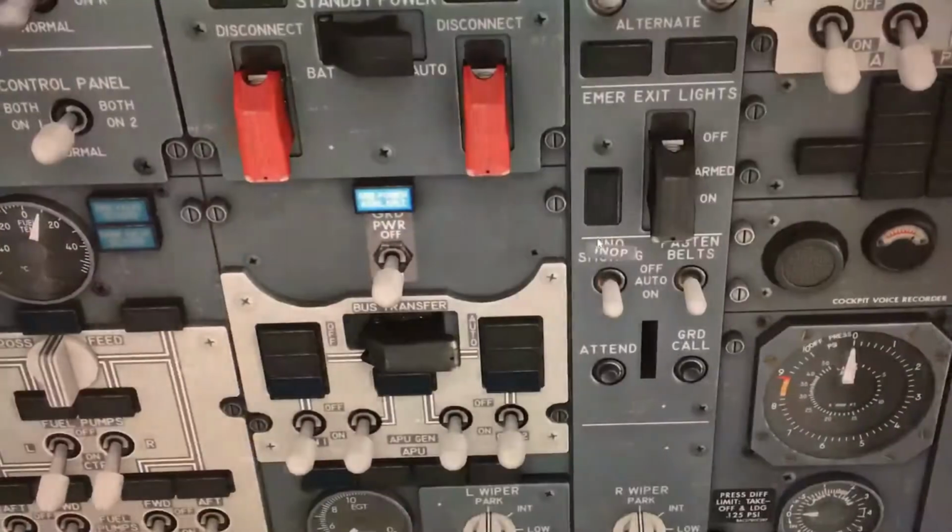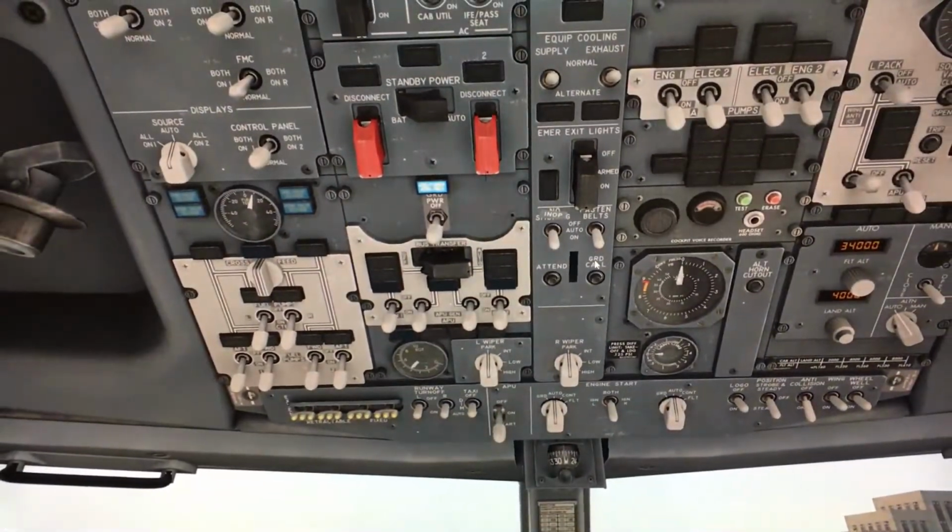Overhead, which means the engine. Okay. Alright. Now it's time to start the engine.